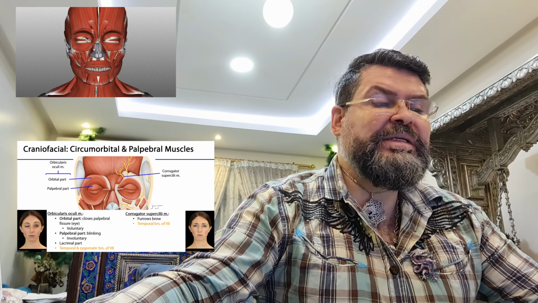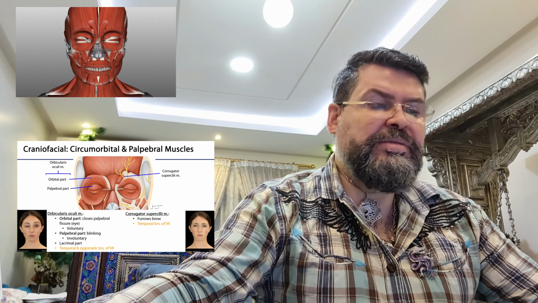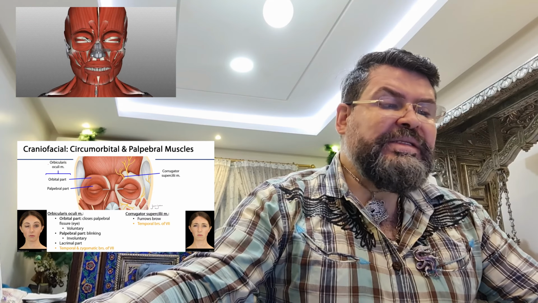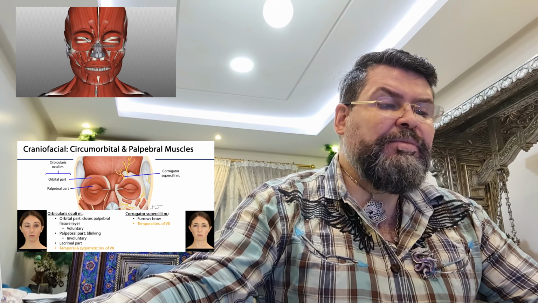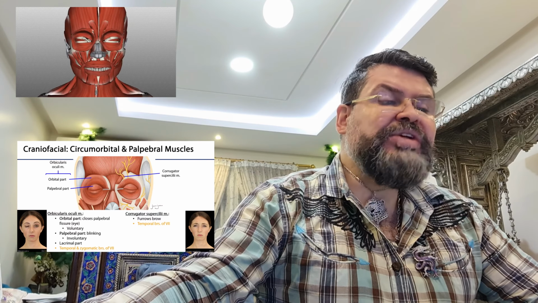Nasalis consists of the transverse part and the alar part. The transverse part is responsible for compressing the nostrils, and the alar part is responsible for flaring the nostrils. So the transverse part compresses the nostrils, and it's a little bit of that and a little bit of the alar region.